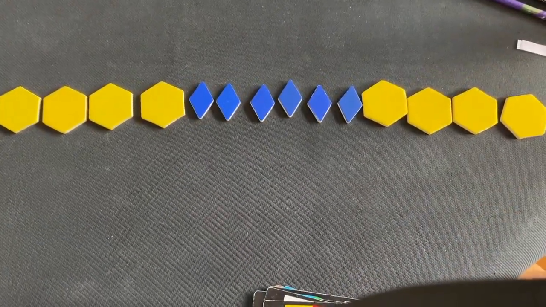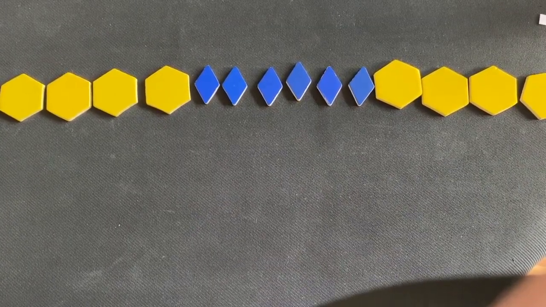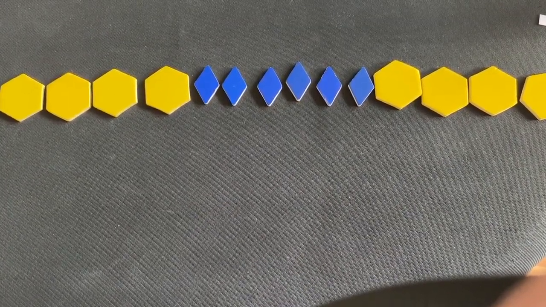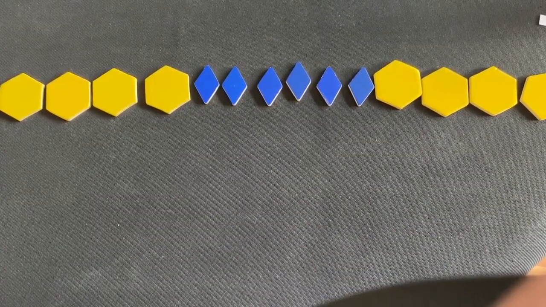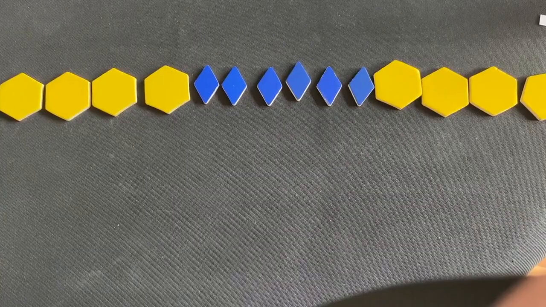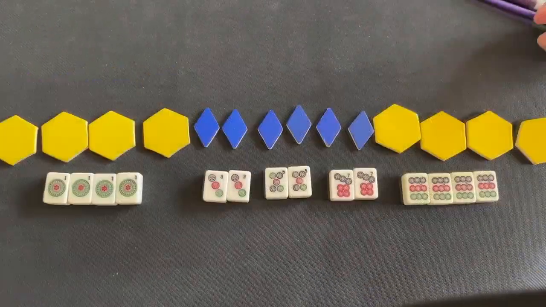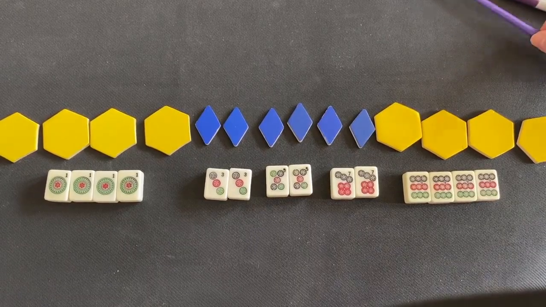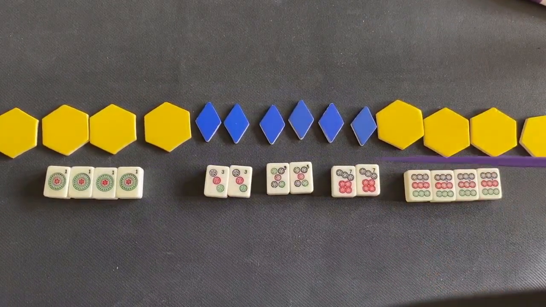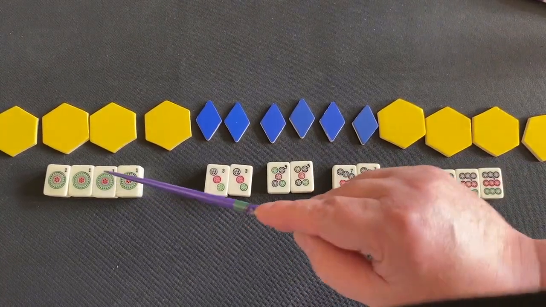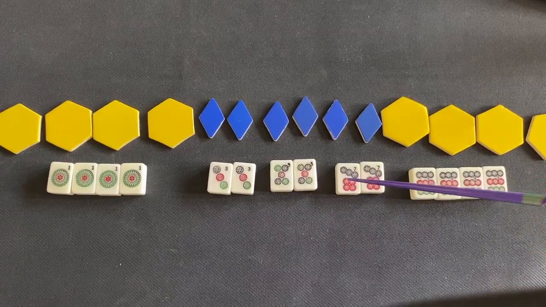Now our sandwich is complete. The rule for this pattern is 4 yellow octagons at either end and groupings of 2 of each diamond in the center. Let's look at this through our Mahjong eyes. This sandwich pattern with Mahjong tiles: 4 of a kind, 4 of a kind, with 3 pairs in the middle.